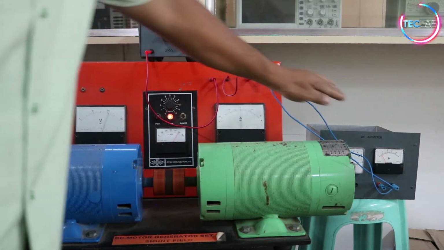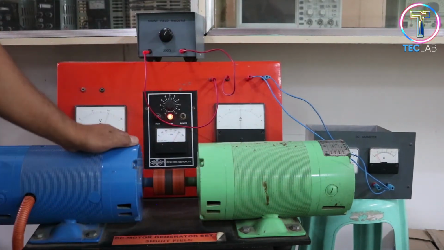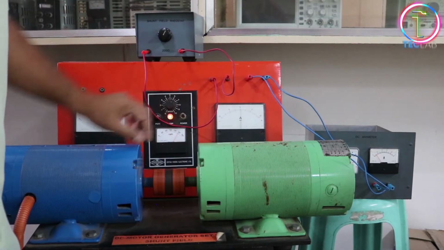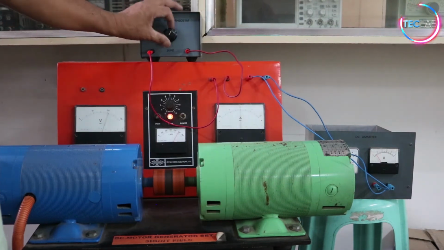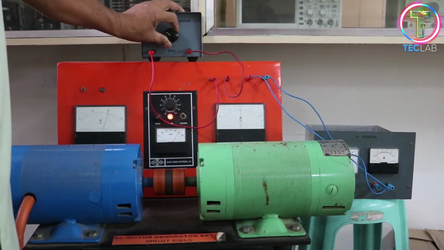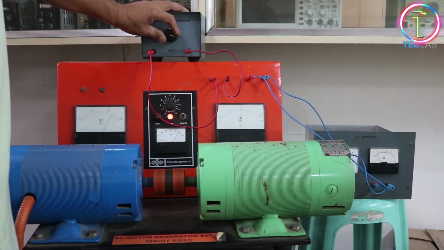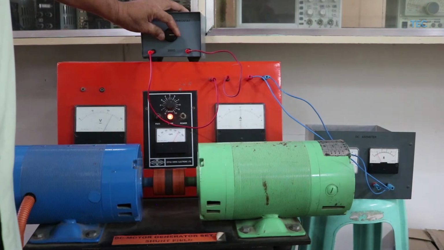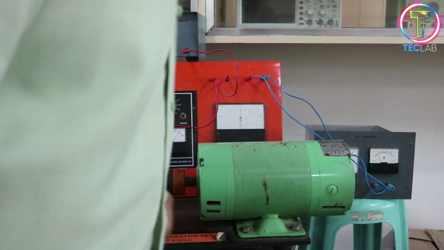Now we have here an ammeter. Okay. Now we'll set this to maximum RPM. Then by varying the field resistor, you will notice that the field current will be affected. So at maximum resistance, then gradually we decrease the resistance, and you will notice also that the field current decreases.